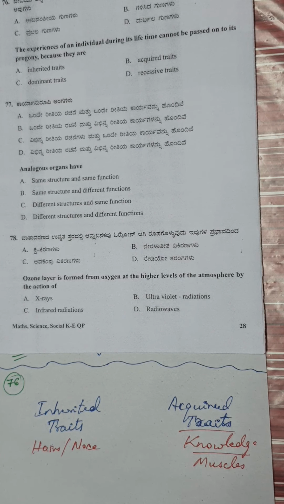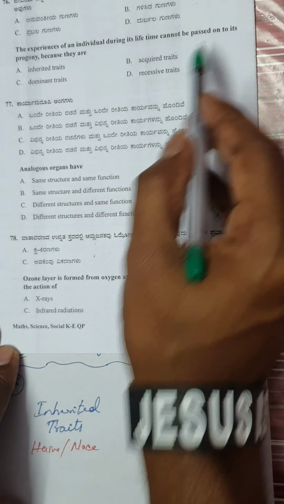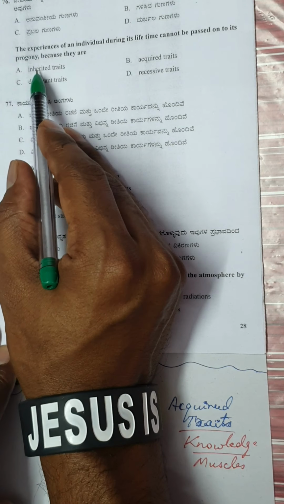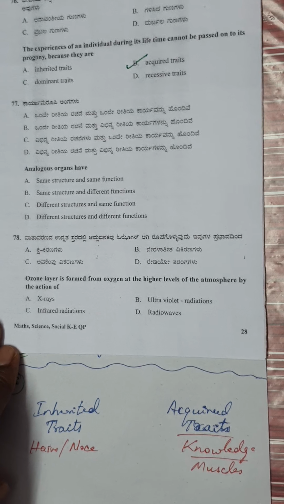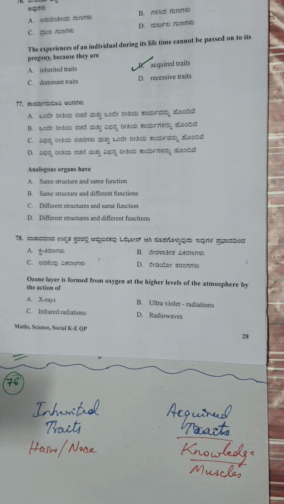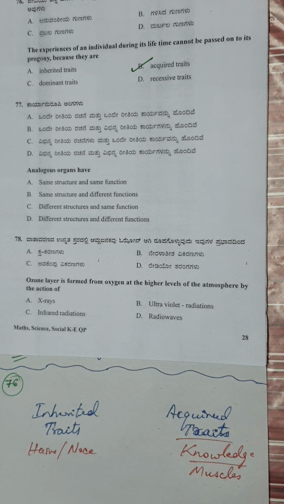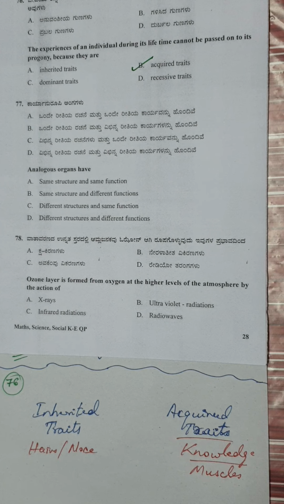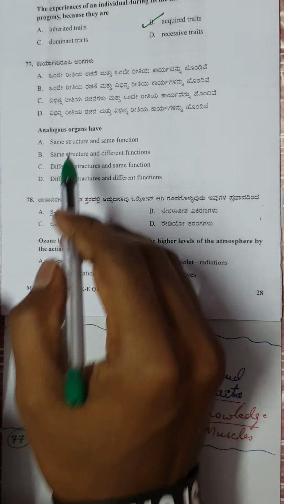The question is asking: the experience of an individual during lifetime cannot be passed on. So, which are the things which cannot be passed on? Inheritance will pass on. Acquired traits are the traits which will not pass on to the next generation. Are you following? You need not have a detailed explanation of the other options. This much is enough for you to get the right option for the question. So, moving on to question number 77.